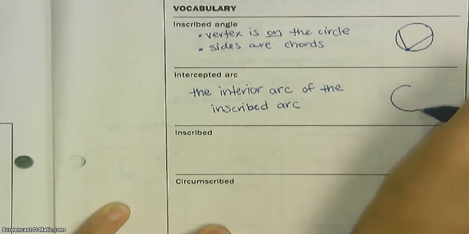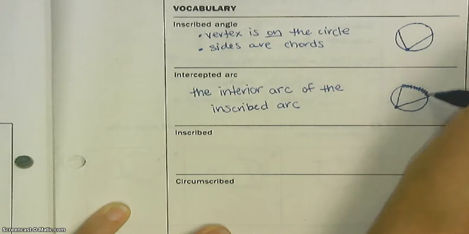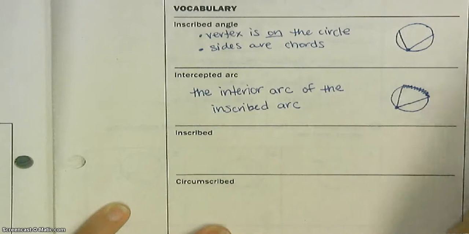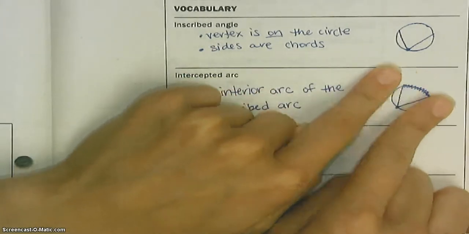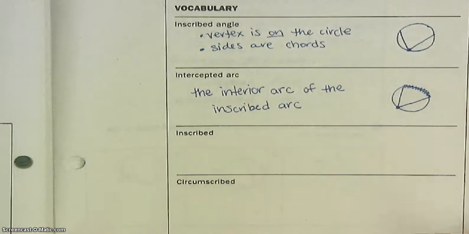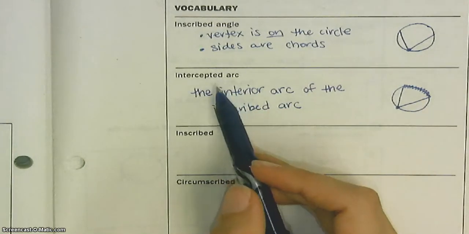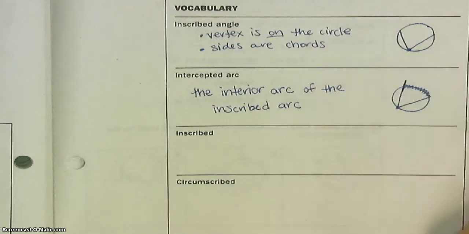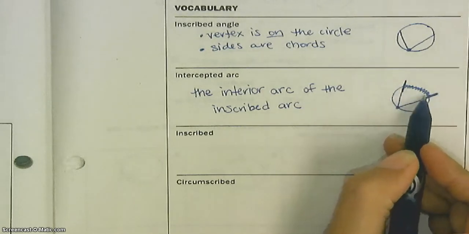So we'll draw this picture again. Here's our inscribed angle. The vertex is on. Here's the intercepted arc. It's the arc that's between the sides. Almost like if this were an alligator, it's eating the arc. That's the intercepted arc. And think of intercepted maybe like in football where one team gets the ball from the other, it cuts the other team off. Well, this side is cutting off the circle here, and this side is cutting off the circle here. This is the intercepted portion.